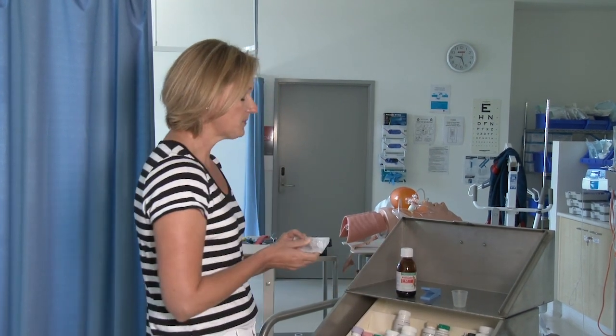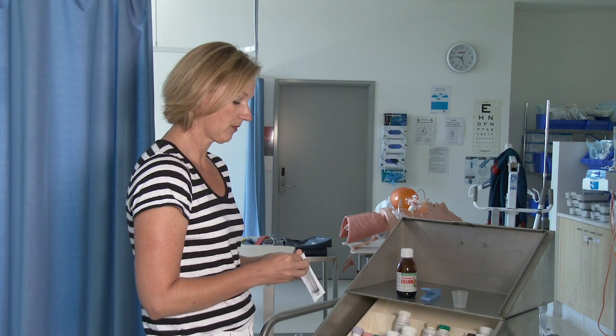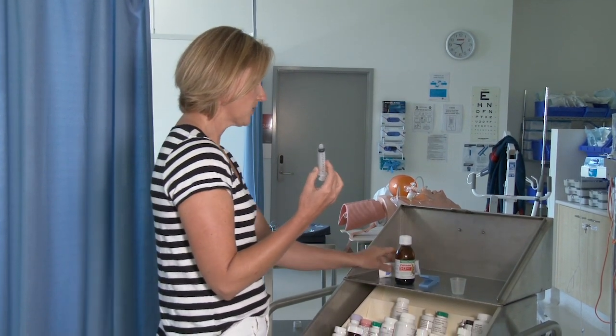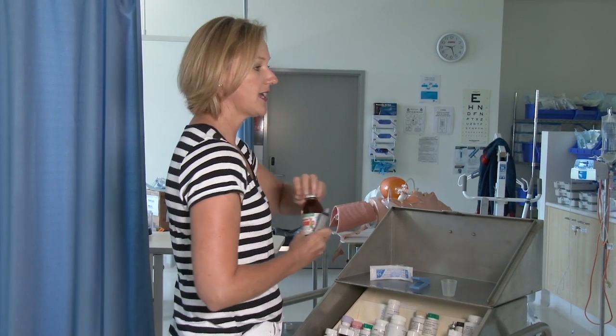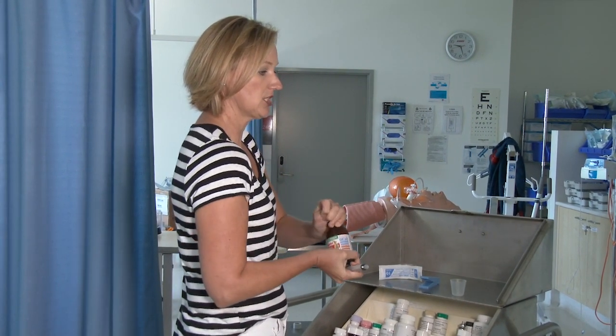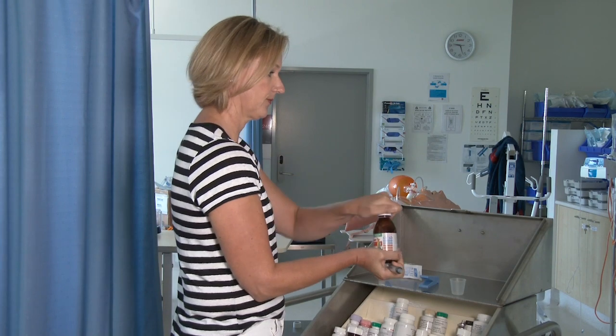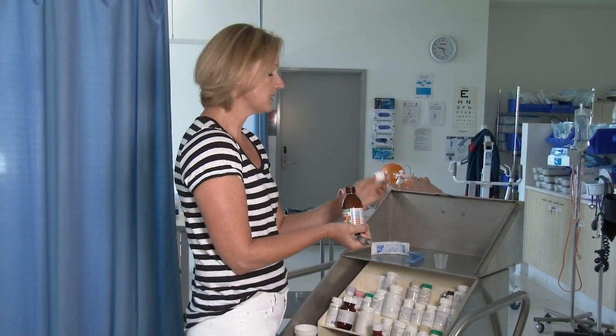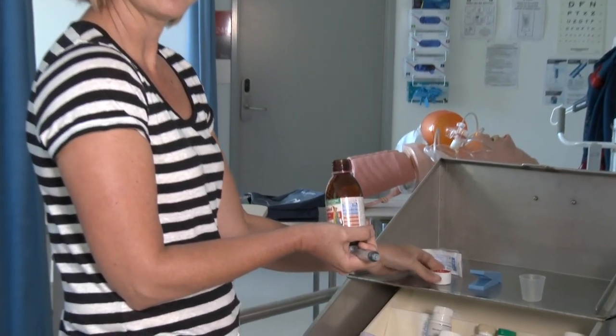So to do that, once I've checked my medication order and I know exactly how much I'm going to give, you take a syringe. I always like to give the bottle a little bit of a swish. Again, either hang on to the lid or place it upright on a surface.